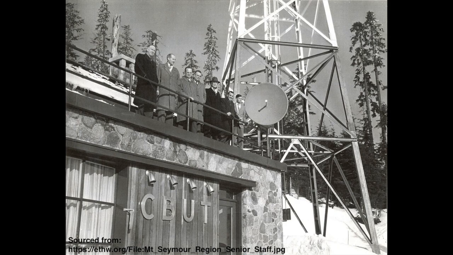On December 16, 1953, history was made when the station CBUT signed on the air, being the first television station in Western Canada. Upon opening, the CBUT station operated on Channel 2.